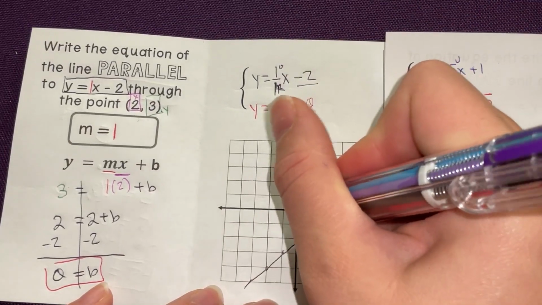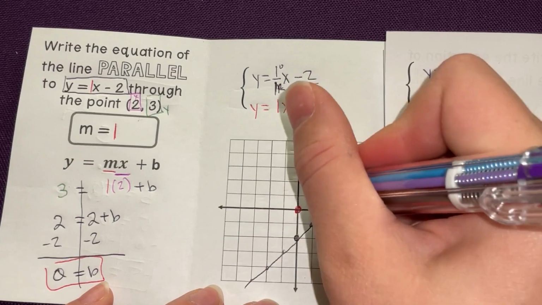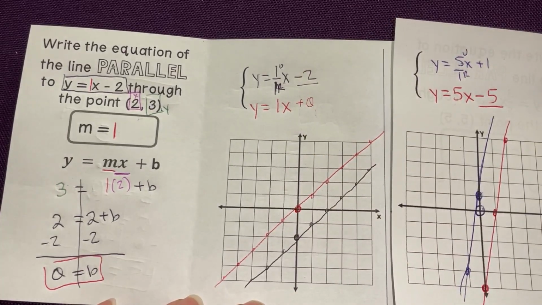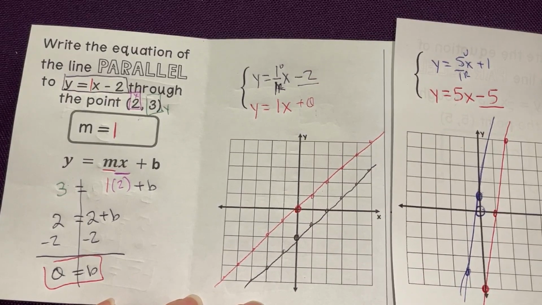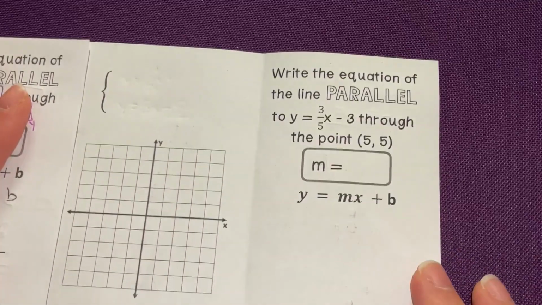So I start at the origin, or our y-intercept is 0. And I go up 1, right 1, all the way through. And look at that, I got parallel lines once again. Are my lines the straightest? No, but they're still parallel. I want you guys to try this one on your own.